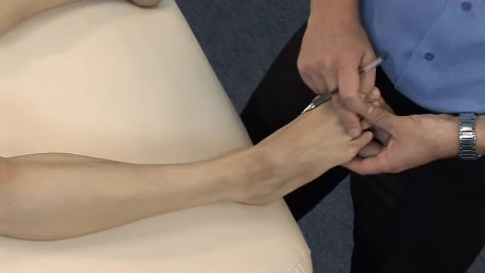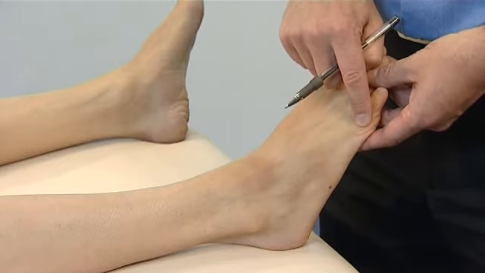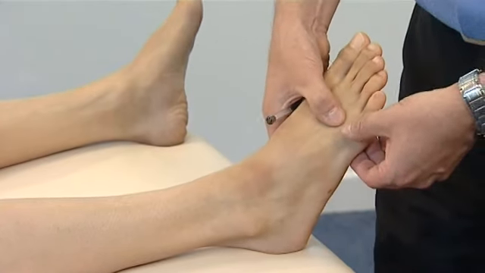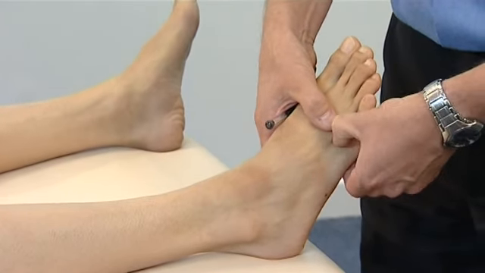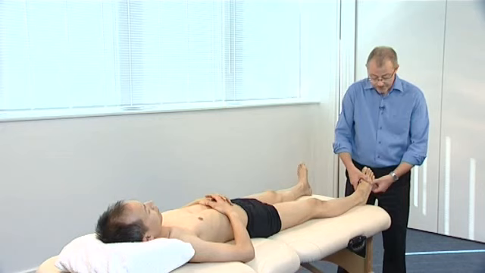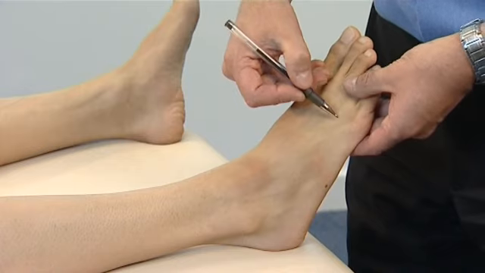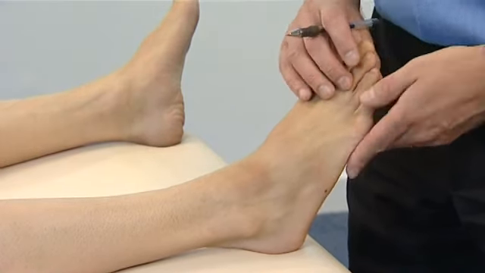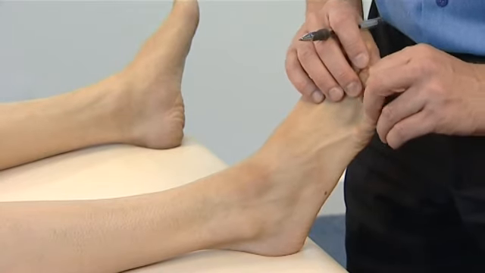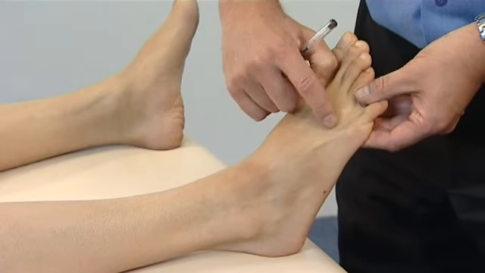Gallbladder 42 is located on the dorsum of the foot in a depression proximal to the junction of the heads of the 4th and 5th metatarsals. If you articulate the metatarsals, you can easily palpate the groove in between the 2 bones. This point should be located medial to the tendon of extensor digitorum longus, little toe branch. To show this branch of the tendon, pull the little toe out. It's normally quite visible.